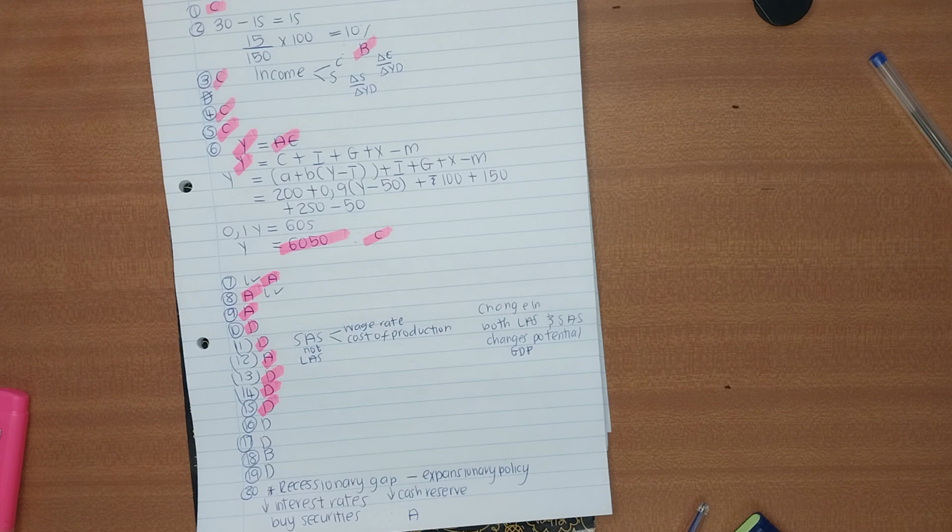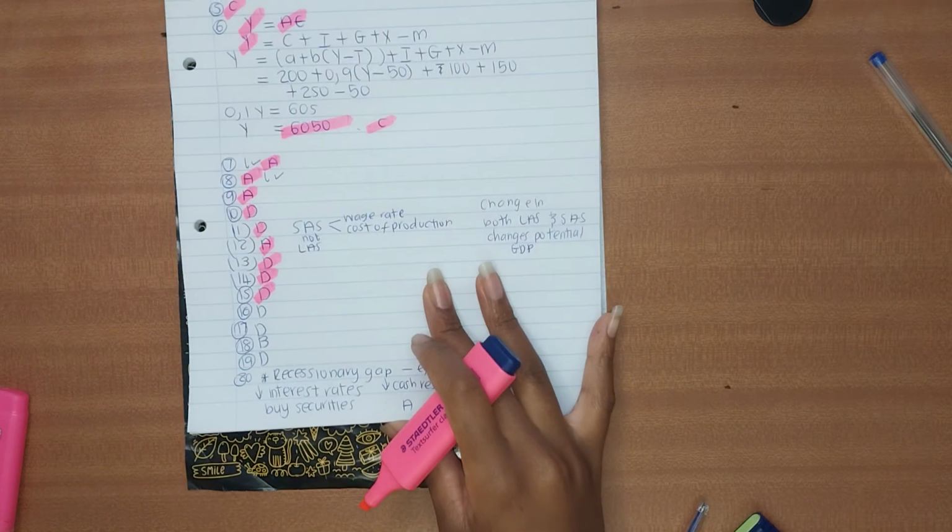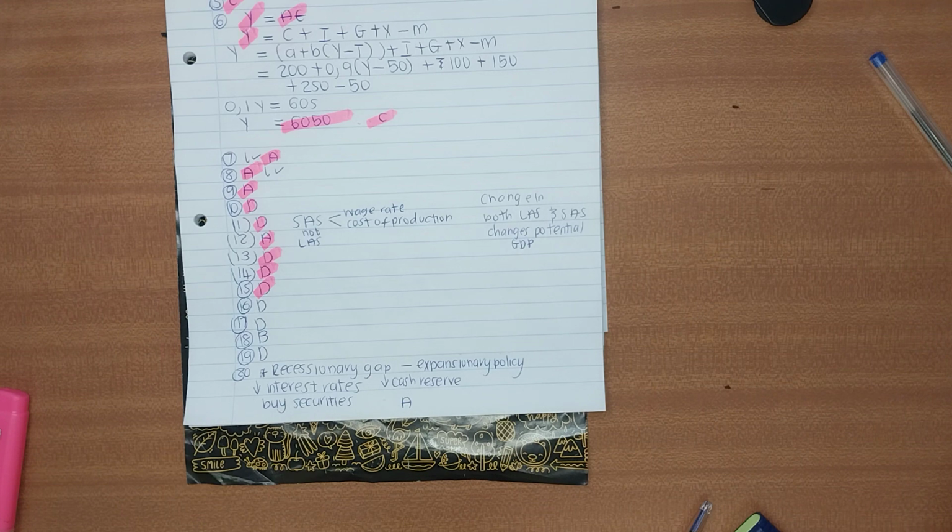So use, what do they call it? Why am I saying cross multiplication? But like use exam strategy, right? Where you cross out what you don't think is right, and then you are left with whatever you're left with, and you choose that.